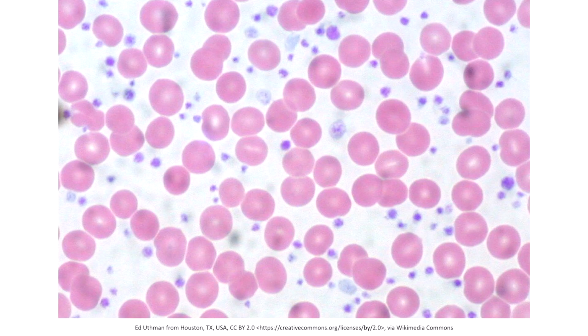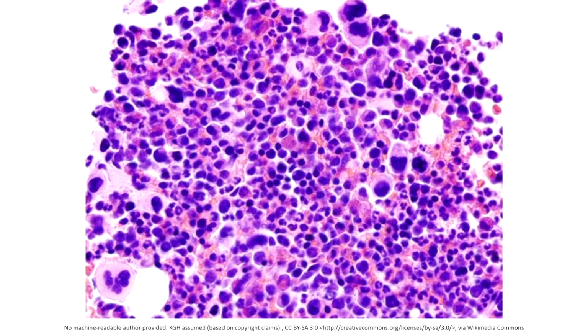This is the peripheral blood smear image from the patient with essential thrombocythemia. Please note this large platelet with abnormal morphology, characteristic of essential thrombocythemia. Here's the bone marrow biopsy from the patient with essential thrombocythemia. Note the excessive proliferation of megakaryocytes, which later produce abnormal platelets.